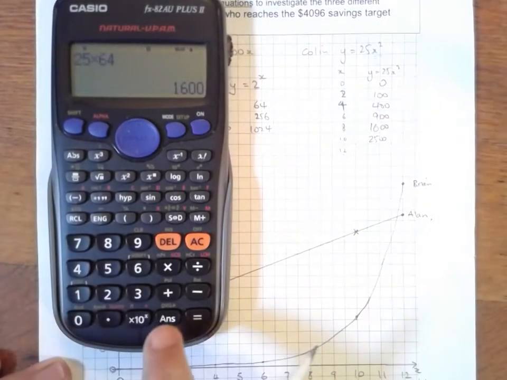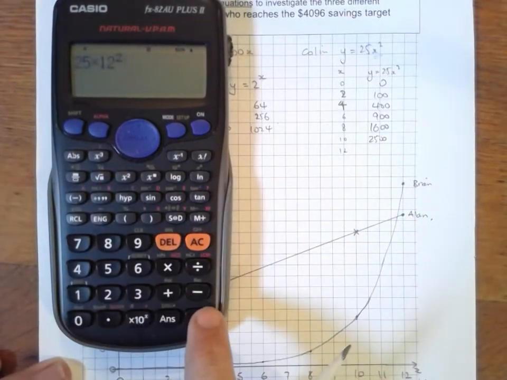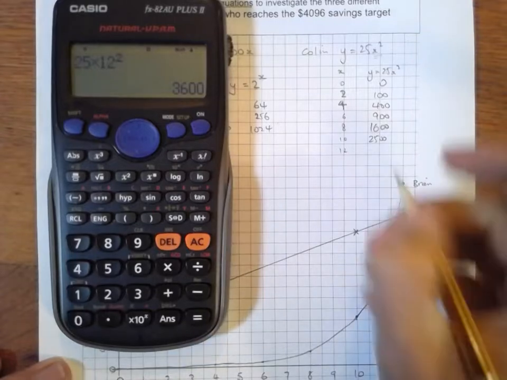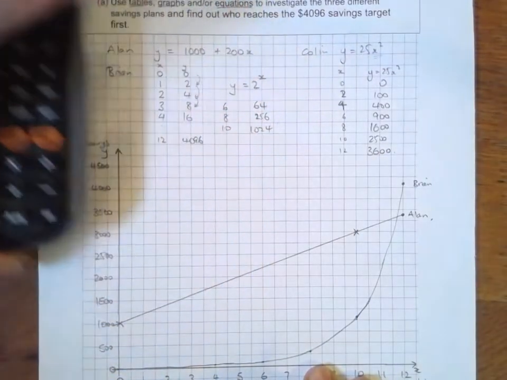And 25 times 12 squared is 3600. So Colin doesn't make it either.